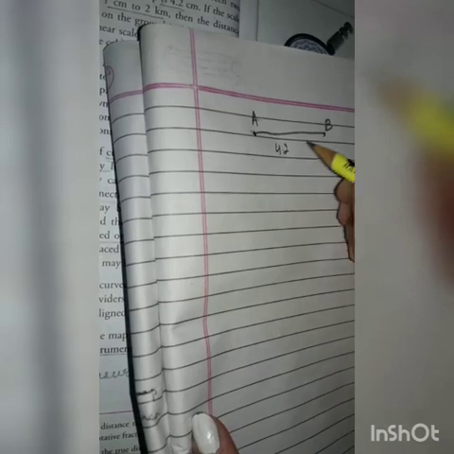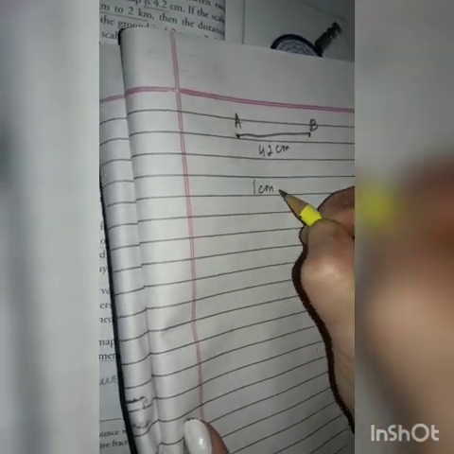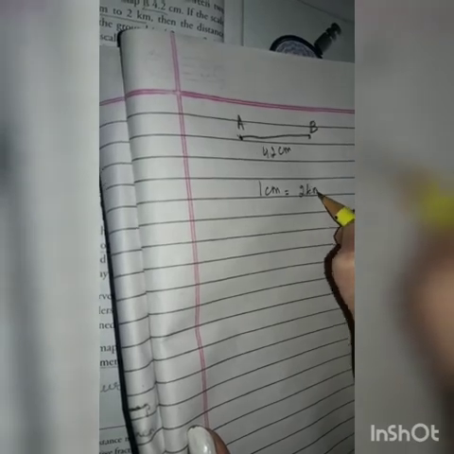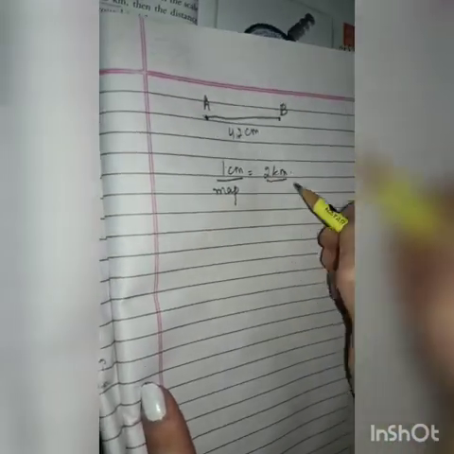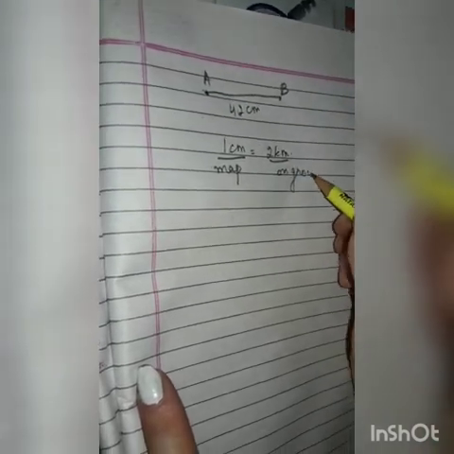Suppose we take two points A, B. These two points are on a sheet of paper or on a map. It is given that the distance is 4 centimeters. We have taken a scale: 1 centimeter is equal to 2 kilometers. That is, 1 centimeter on the map is equal to 2 kilometers on the ground.